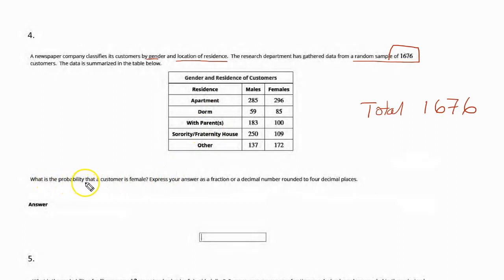What is the probability that a customer is female? Well, again, you look at the data. There's your genders, male, female. And what would you do? Well, you're going to add up your total of females. And I've done this for you.